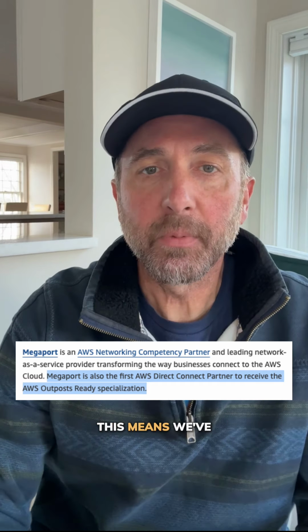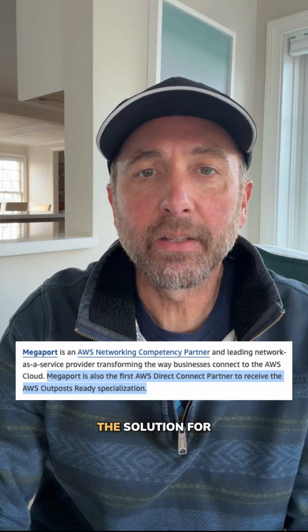And Megaport is already certified as an AWS Outposts Ready Partner. This means we've already tested and validated the solution for you.